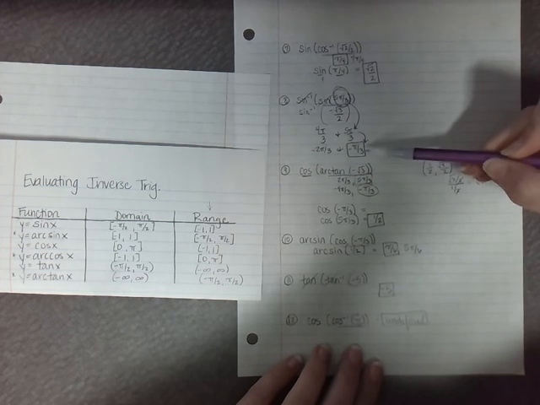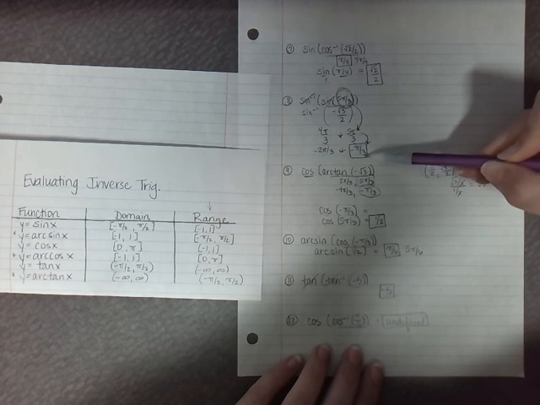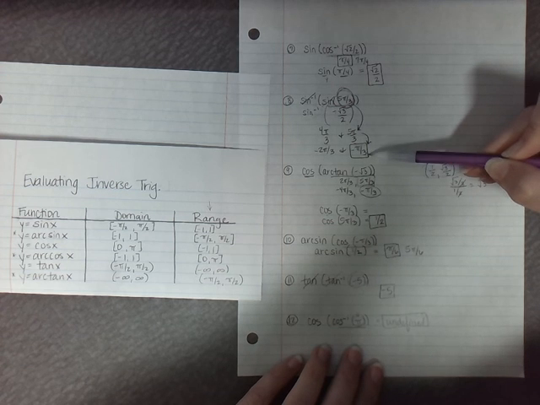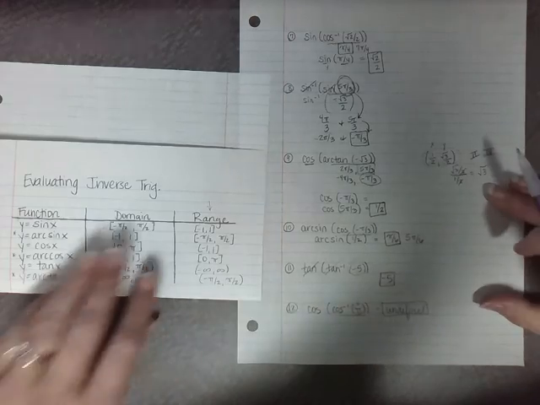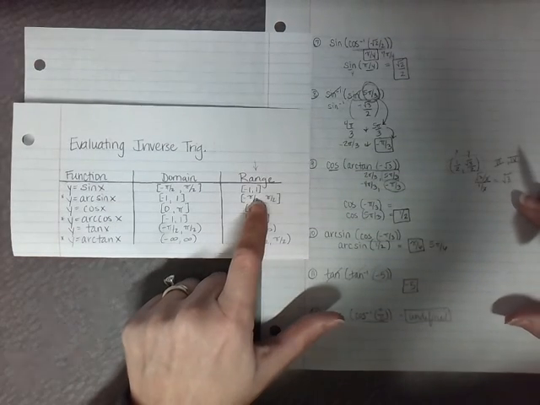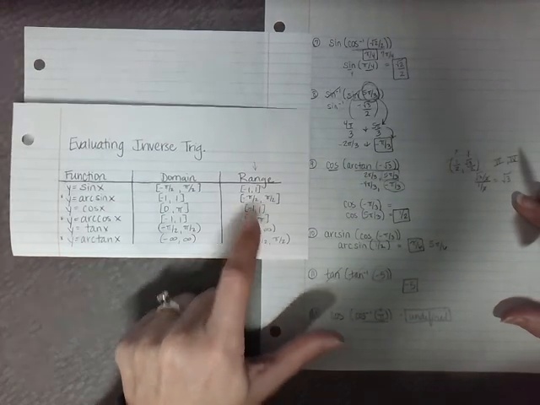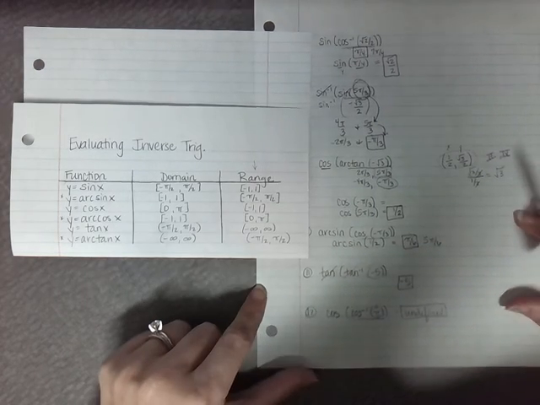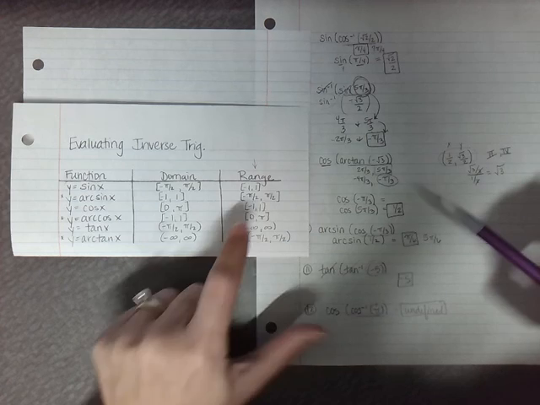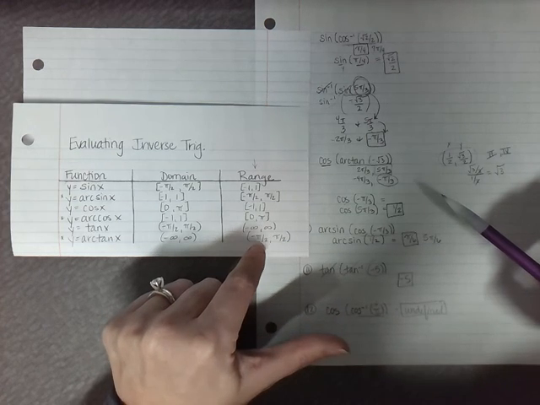For example, right here, I would want -pi/3 as the answer, not a decimal value. Okay, so make sure that you've really got that unit circle down pat. Make sure you also have the range, especially, of your arcsine, arccosine, and arctangent graphs memorized, so that when you give your answers, you know that your answers are falling in the right range values.